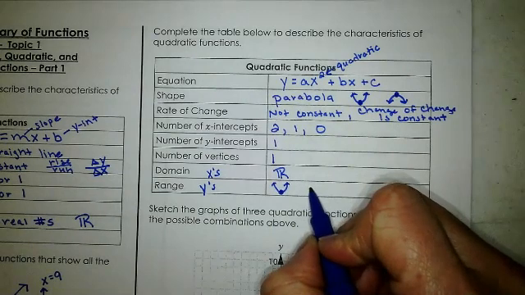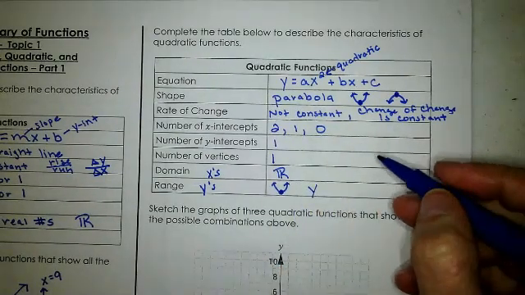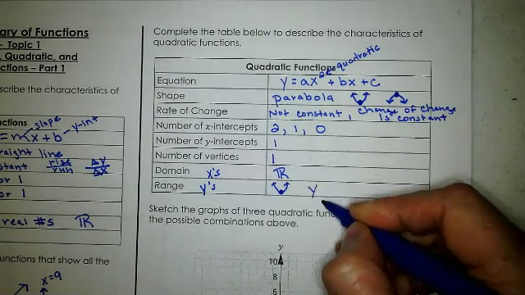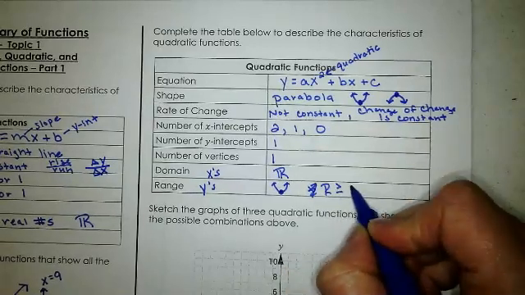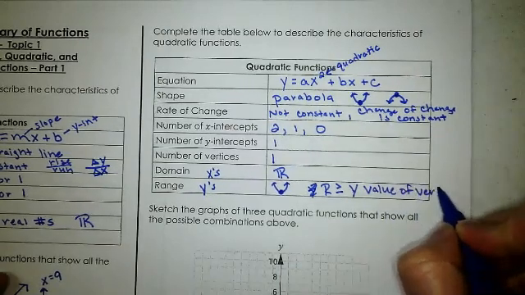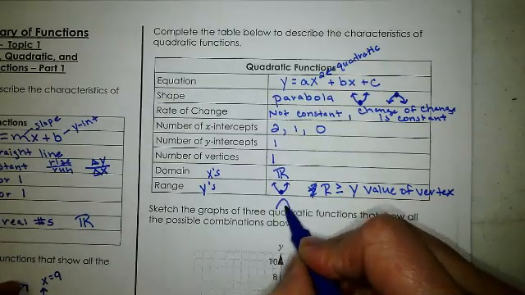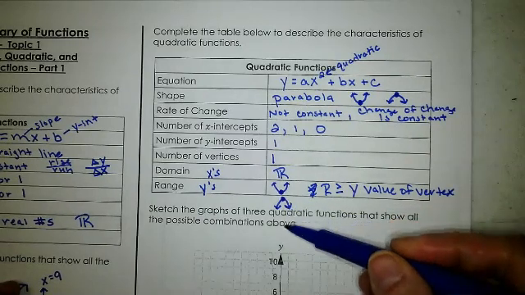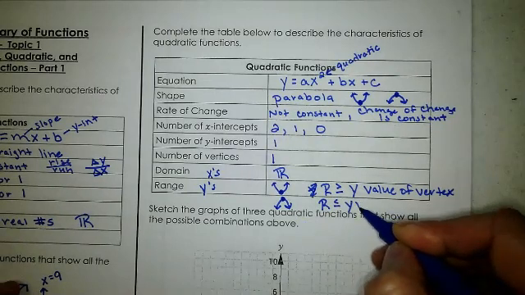So your range would be greater than or equal to the y value of the vertex. So you could get that y value and above. If your graph opened down, now your vertex is at the top, so you can get this y value and anything below it. So your range would be less than or equal to the y value of the vertex.